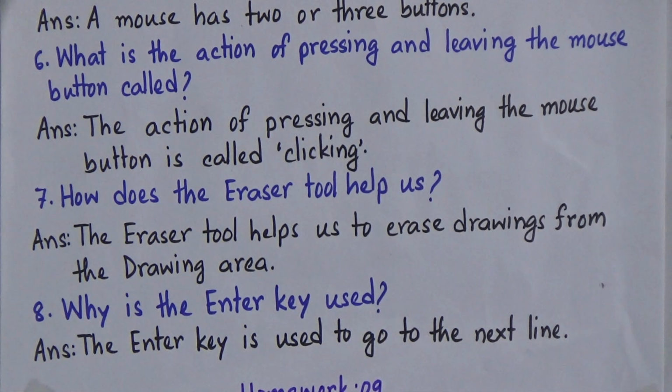So these are the 8 questions from your oral sheets. You will memorize it for your oral test.